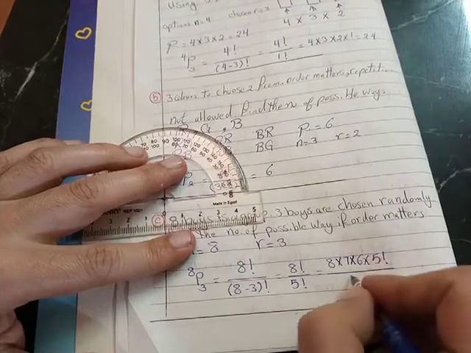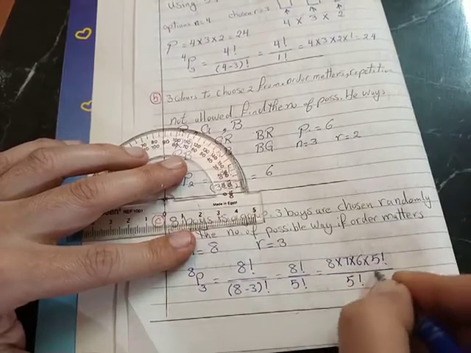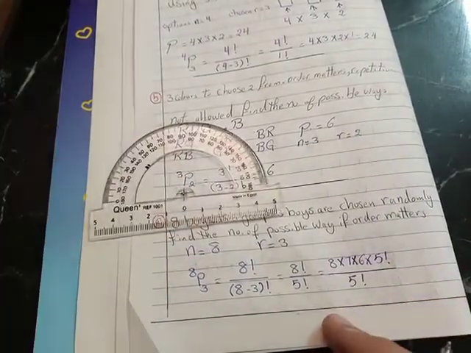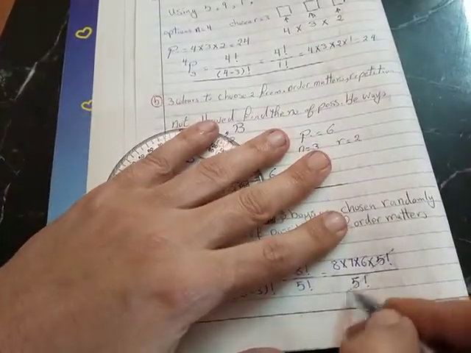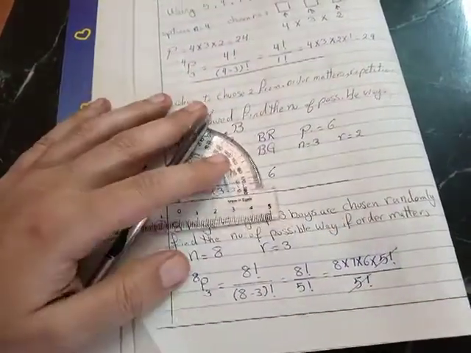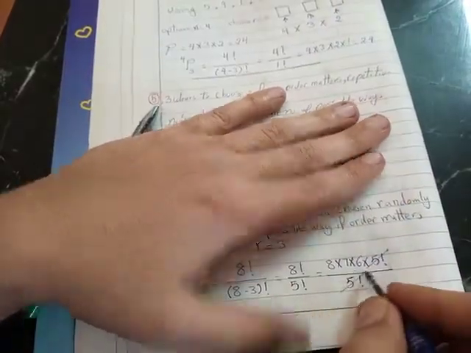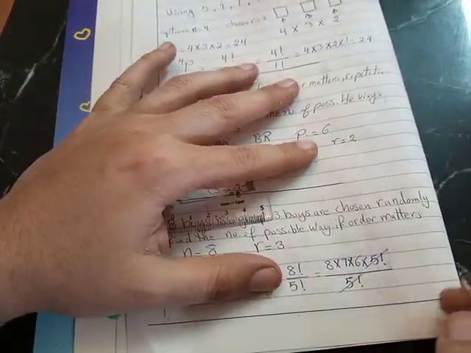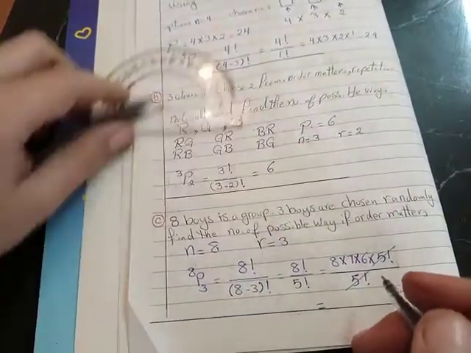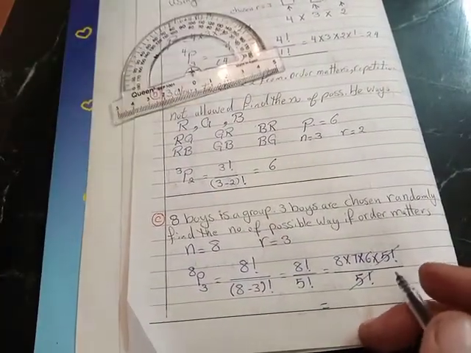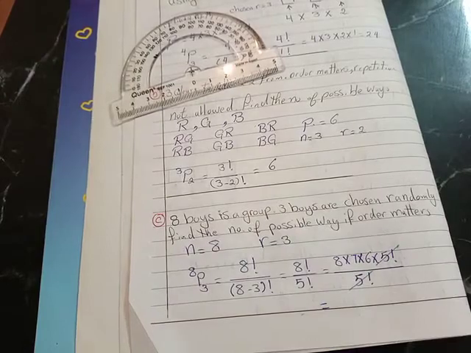Because I'm going to divide factorial of 5 by factorial of 5, they are cancelling each other. Anything divided by itself equals 1. So actually this will be 8 times 7 times 6 only. So you can calculate this by the calculator or by head if you're good in multiplication.